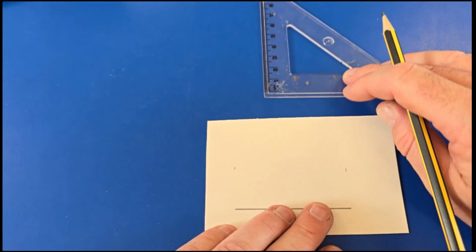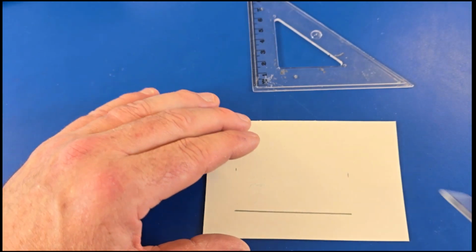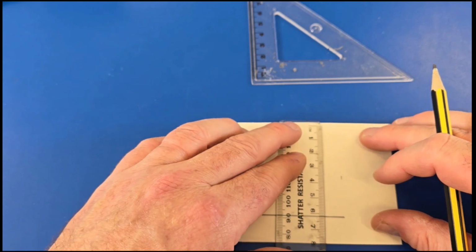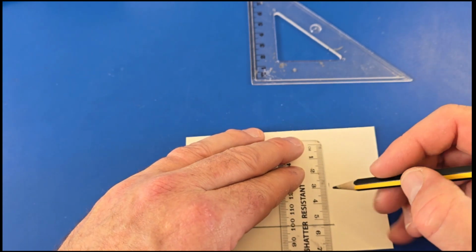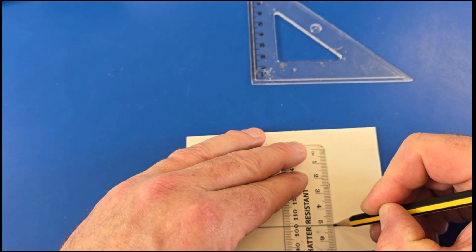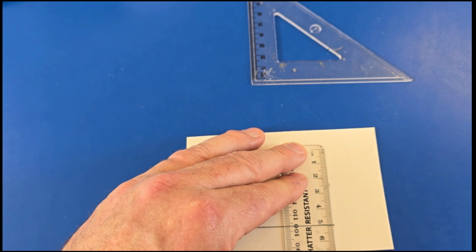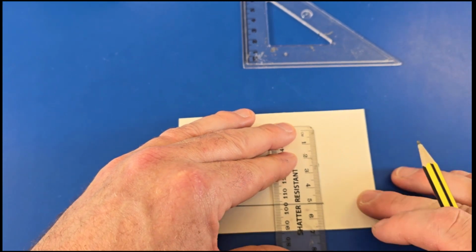Really good when you're demonstrating this to children, just to show them how you really take your time to get this as accurate as you can. We spend a lot of time talking in class about the more accurate our drawing is, the more accurate our cutting is, the more accurate our final shape is going to be.